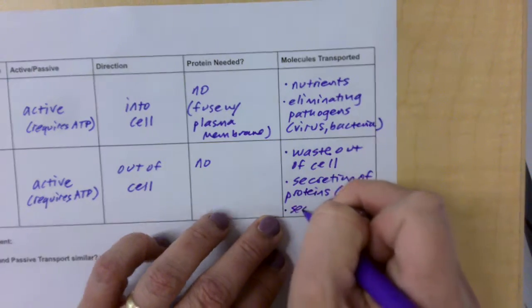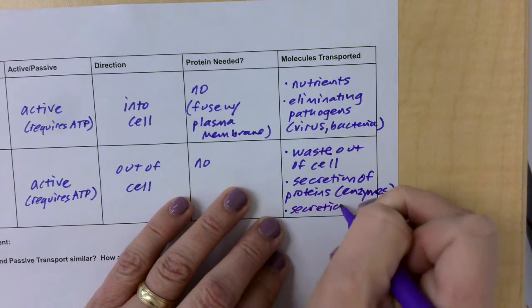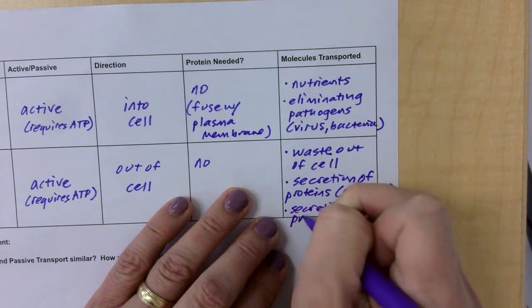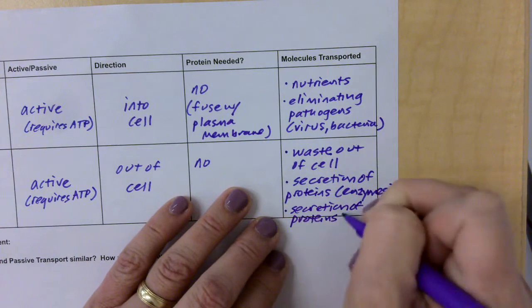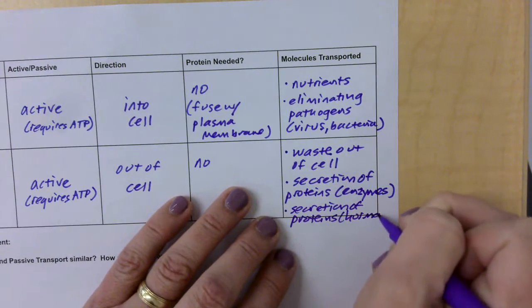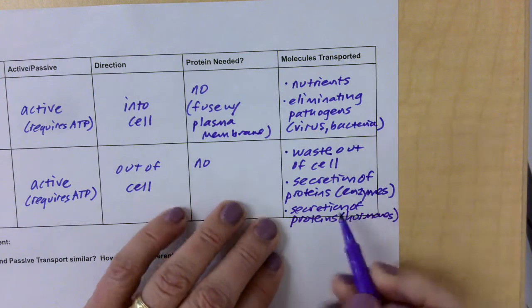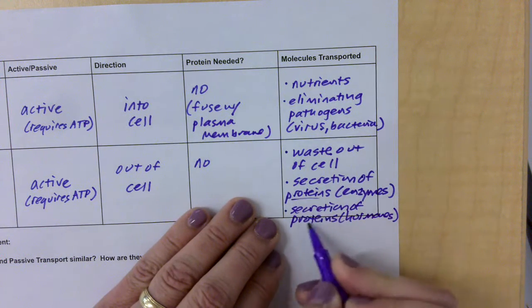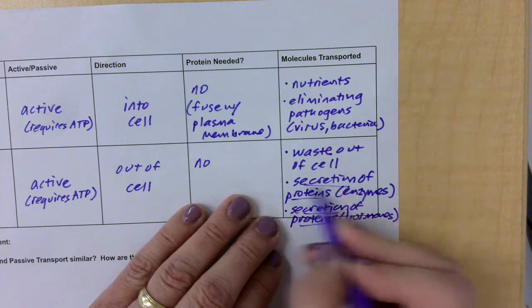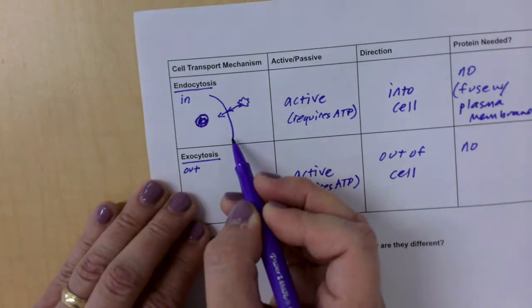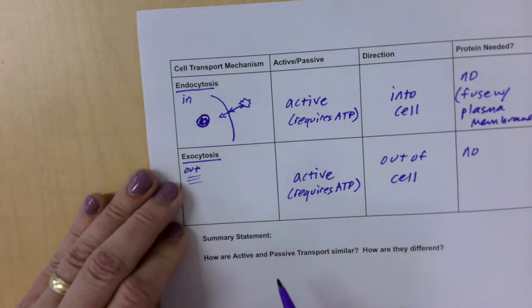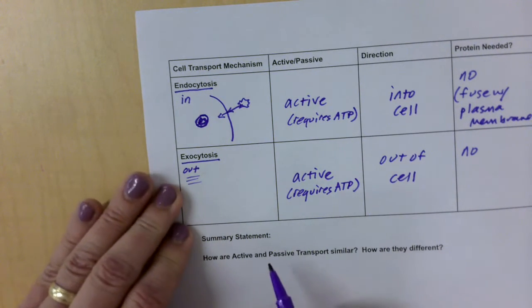Also, the secretion of other proteins like hormones, okay, because hormones are proteins. So proteins are secreted, right? And they're secreted through the cell membrane, and it goes out of the cell to wherever it's needed, okay?